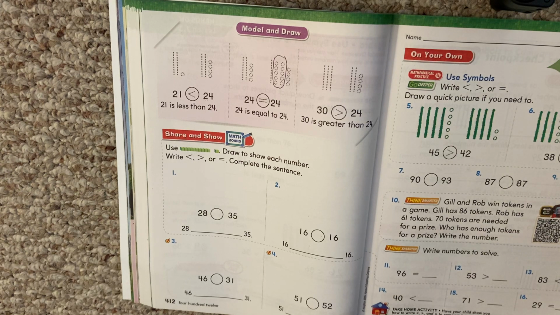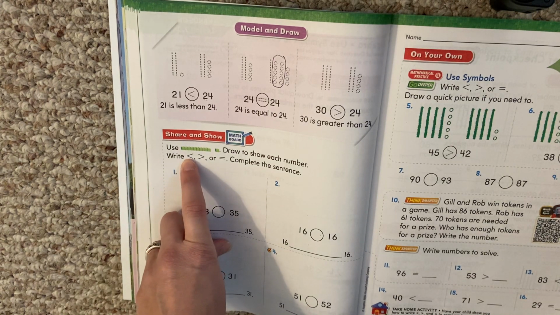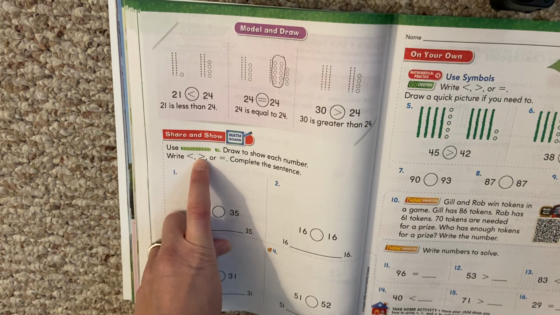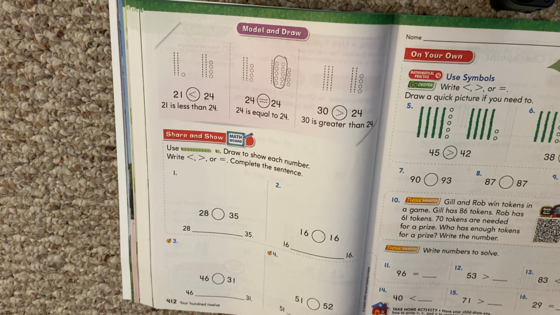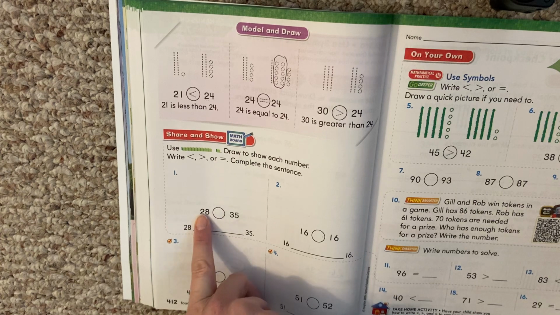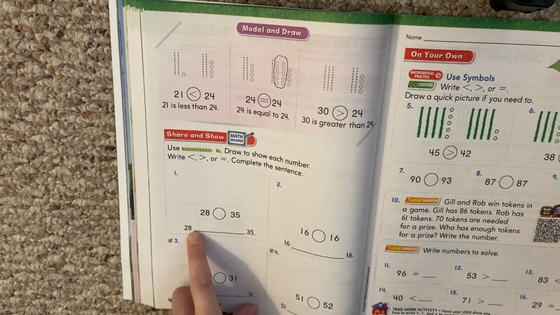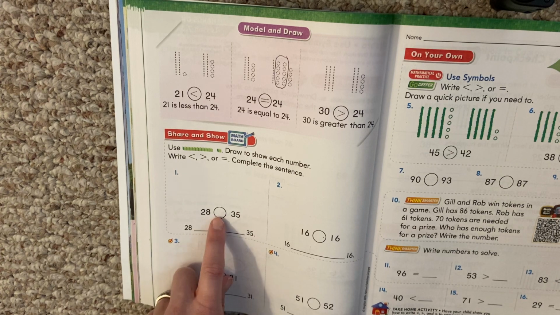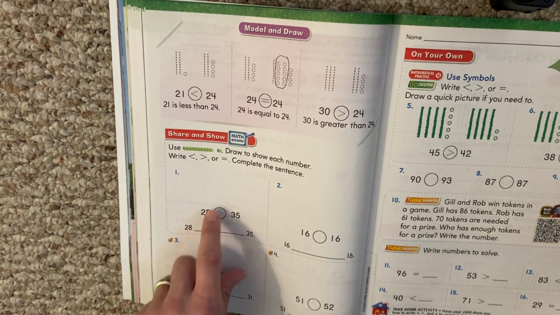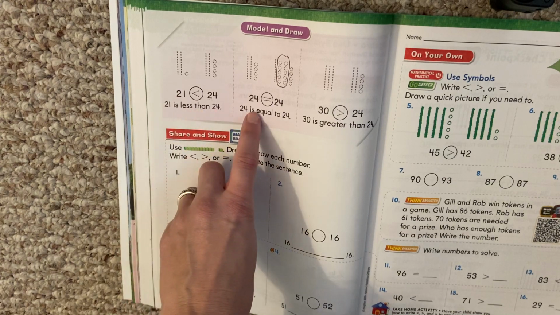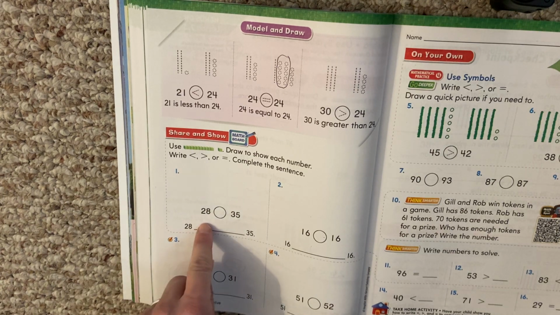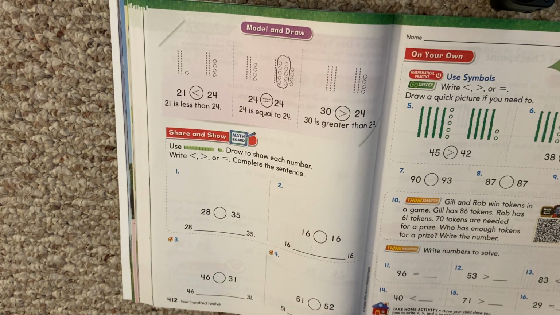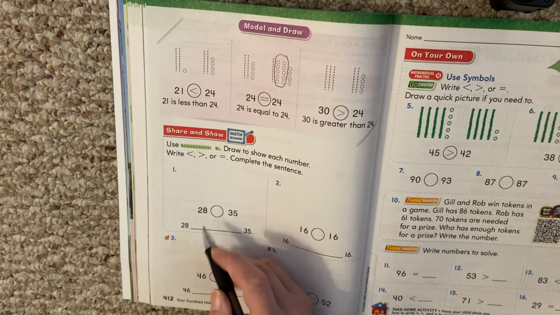Draw to show each number. Write your symbol. So less than, we have our less than sign, our greater than sign, our equal to. So let's complete each sentence. So we have to do a couple things. We need to draw a picture to match our base 10 blocks, right? To match our number. And then we need to put our sign in the middle. And then we're going to be using these words, is less than, is equal to, or is greater than. Okay, they don't give us much room. So if we need to, we can use the top part and the bottom part of the line. Okay, but we got to work on starting to write small. That's a first grade skill, writing small.